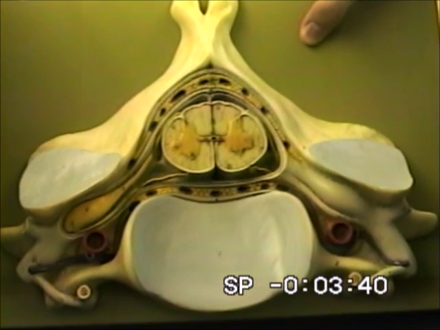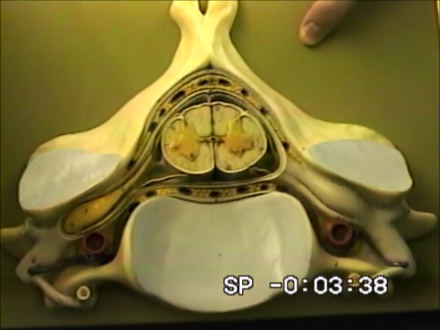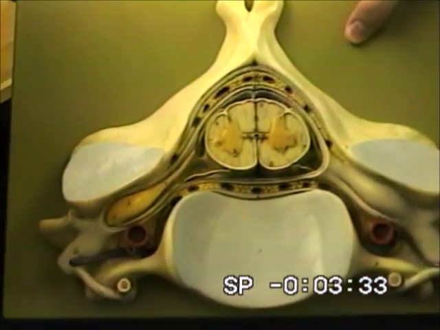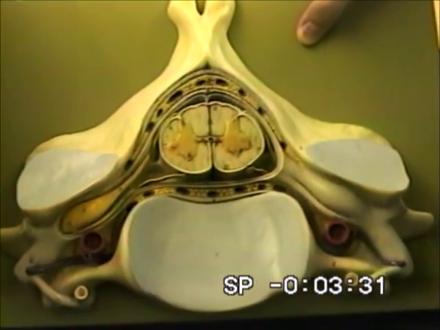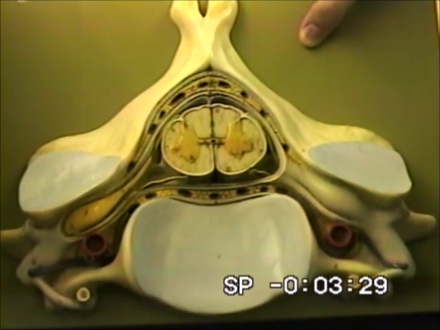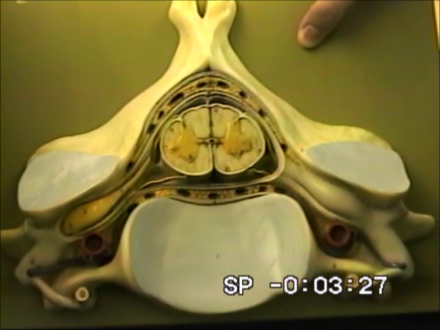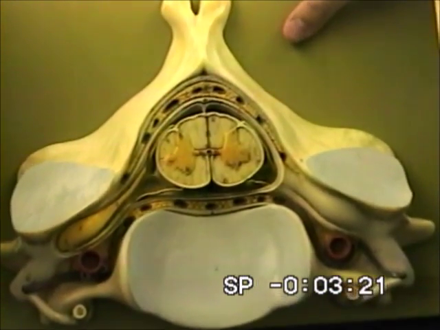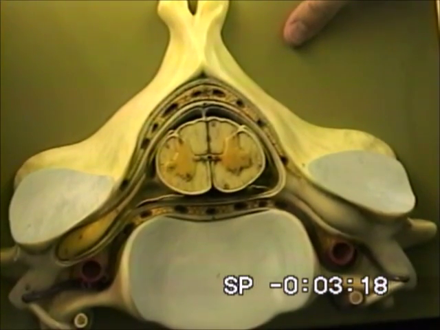Once it synapses, it shoots up to the thalamus by way of the ascending tract of the white columns, and then from the thalamus it heads to the cerebral cortex, where that's the third order. Third order is in the cerebral cortex. That's different from a reflex arc, which bypasses the brain.